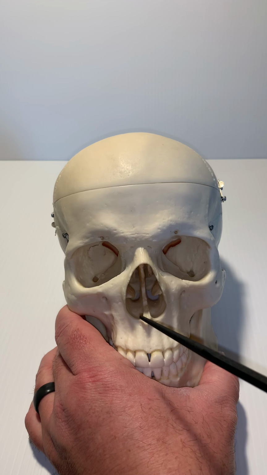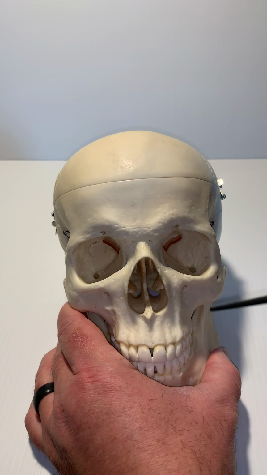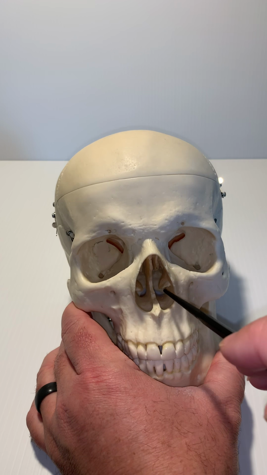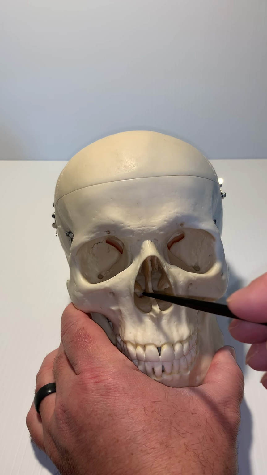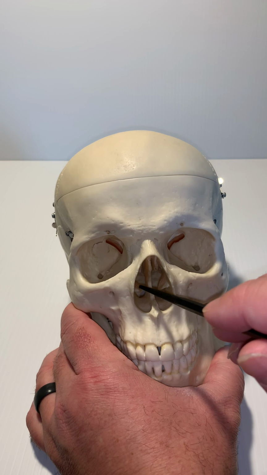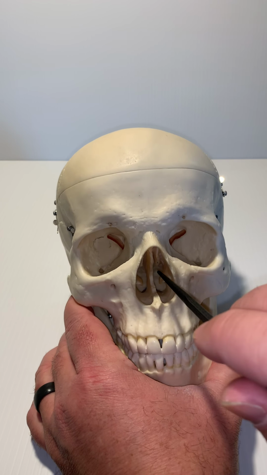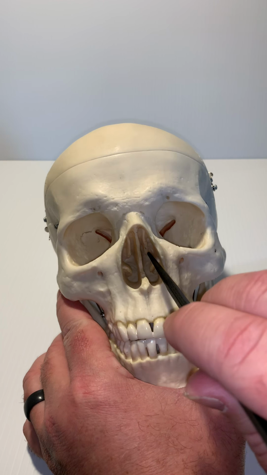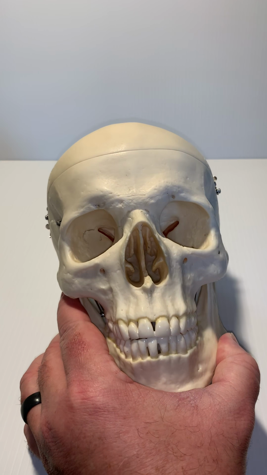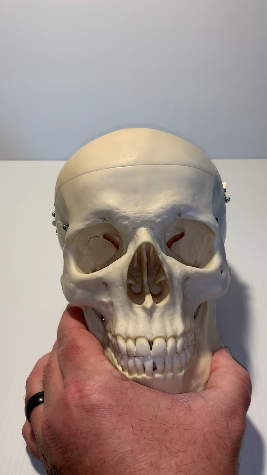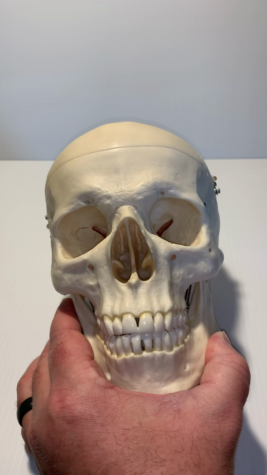Now, in the nasal cavity, we also see some concha. These concha bones protrude out towards the medial aspect of the nasal cavity. These are the inferior nasal concha. And these up here, a little bit harder to see, are the middle nasal concha. There is a set of superior nasal concha, but they're much higher up.